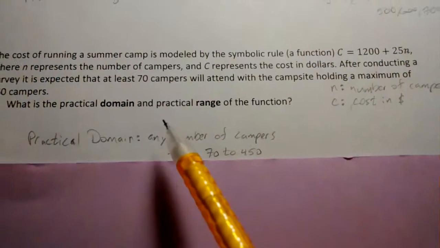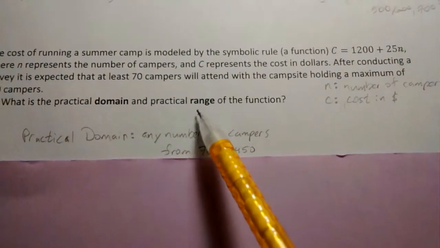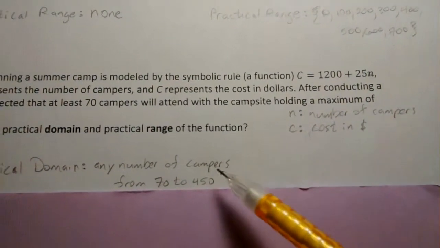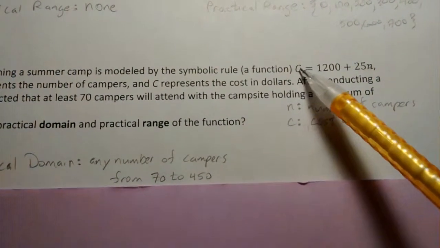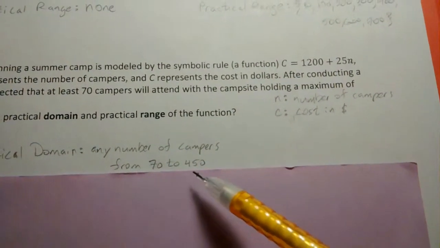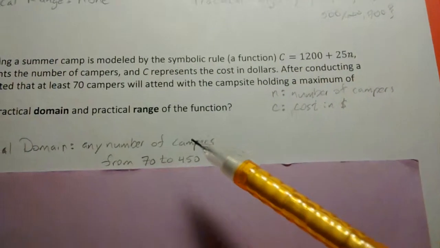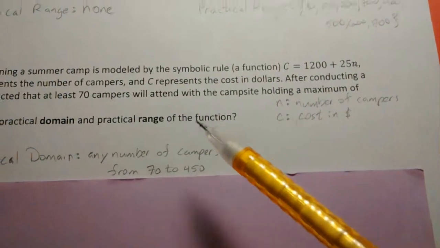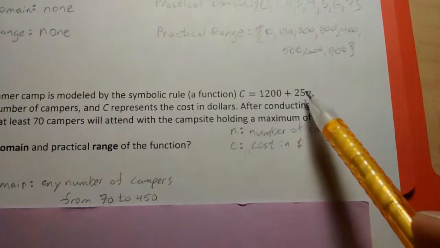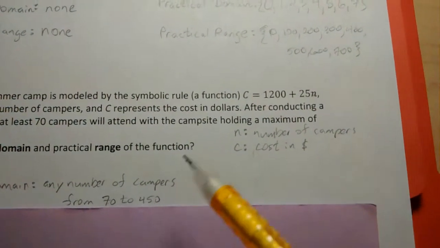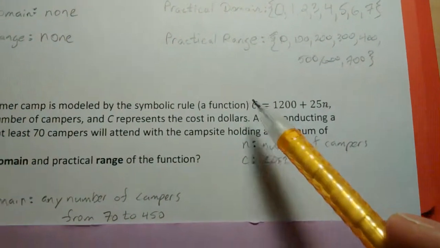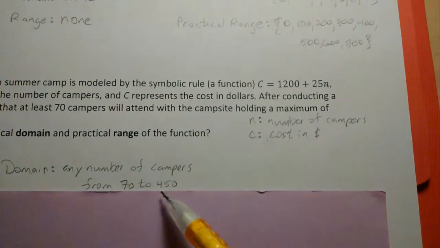Okay, so let's go after the practical range. It's all the output values that correspond to this. All of the c values that correspond now to your practical domain. And so now there are some calculations to be done. So you first have to ask yourself, how much would it cost for 70 campers? Plug that in there. How much would it cost for 450 campers? Plug that in there. And then take all the costs associated with those and then everything in between.